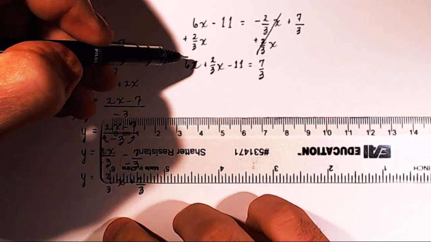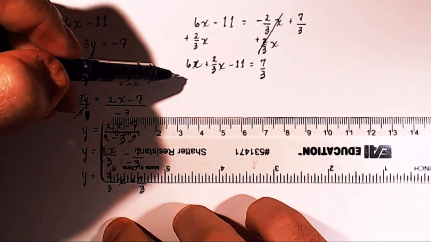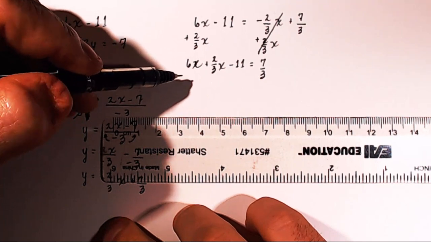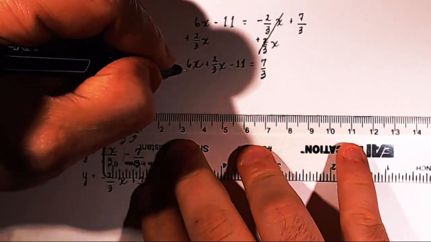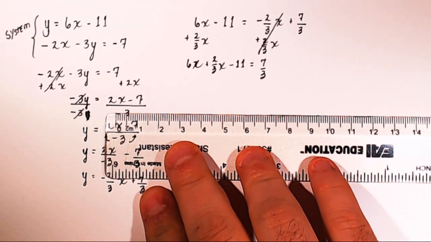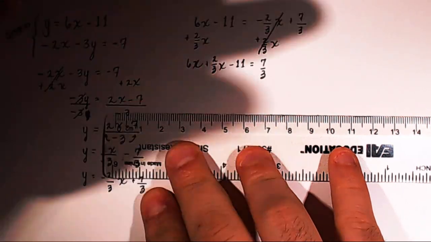Well, in order to add 6x and 2/3 x, I have to get 6 in terms of 3 because we need a common denominator to add the coefficients. So here I'll think in my head, what divided by 3 equals 6? Well, the way we do it is, what's 6 times 3? It's 18.